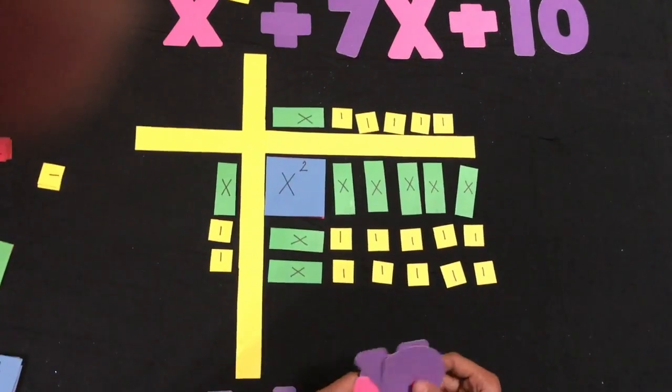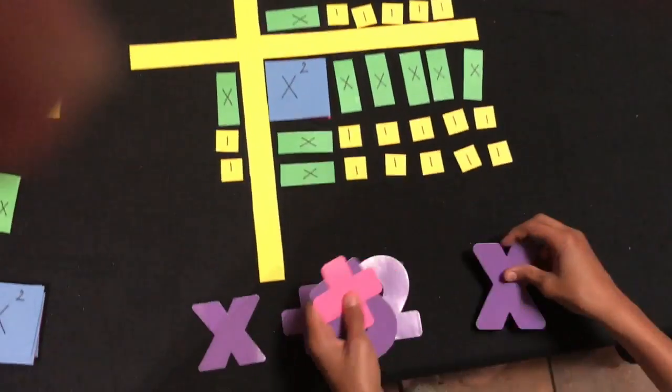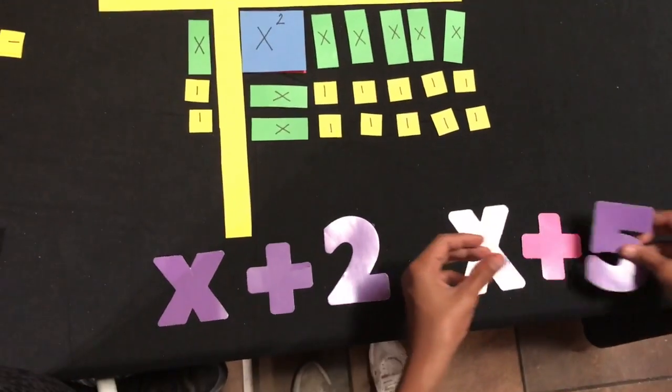X plus 2, and for our last step, x plus 5.